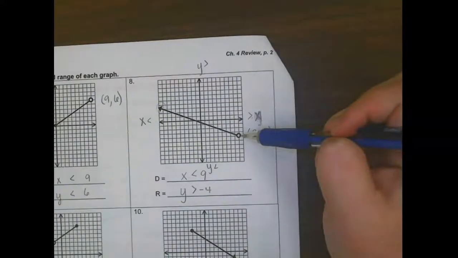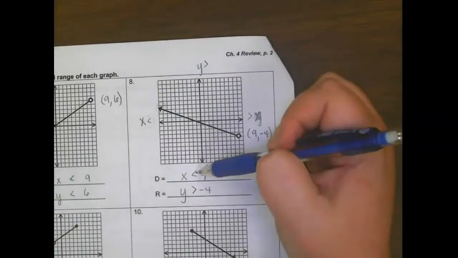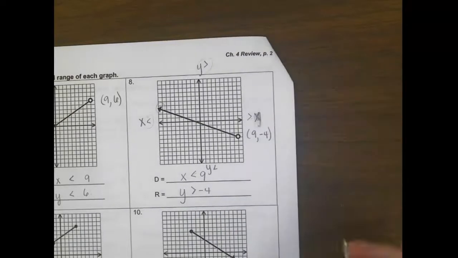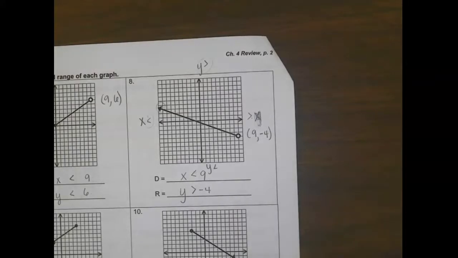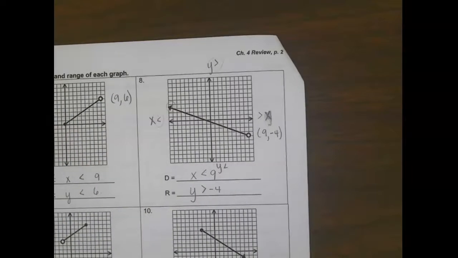And how it works is my x value is going towards this x. That's why it's that symbol. And it's going towards this y, which is that symbol. I prefer just picking a point later on and seeing what's happening to those x and y values. But if you memorize this, then good.